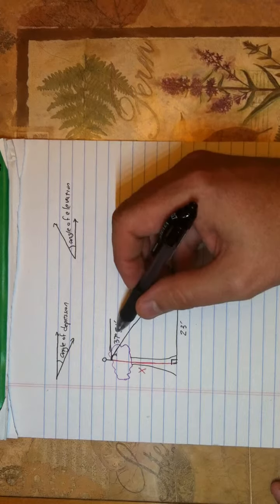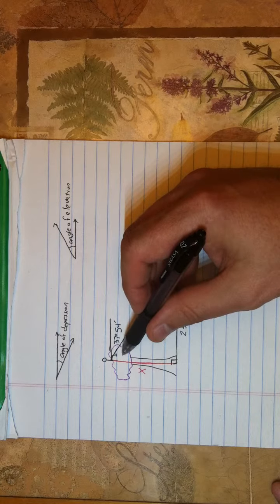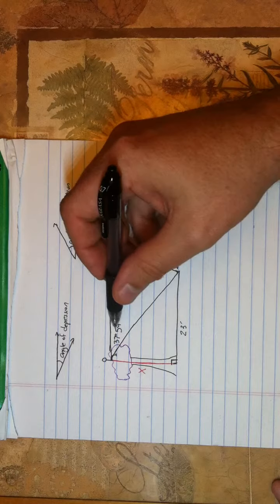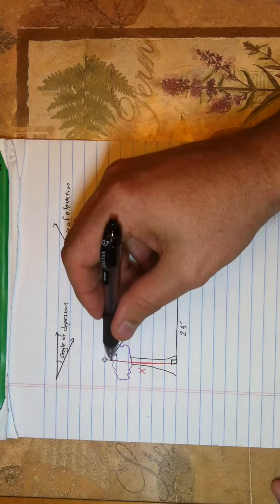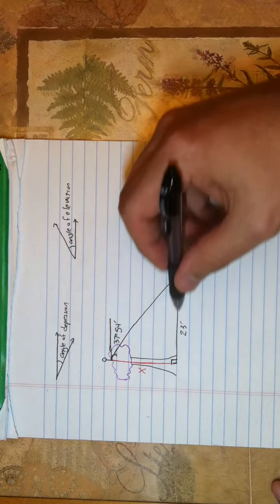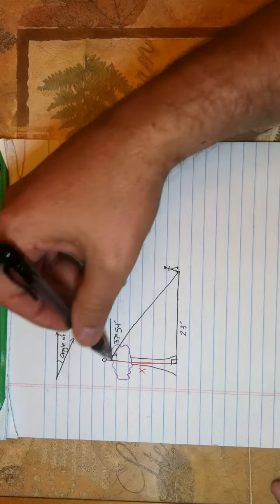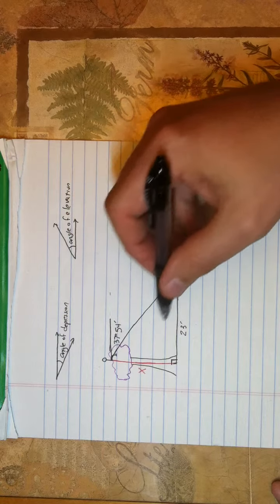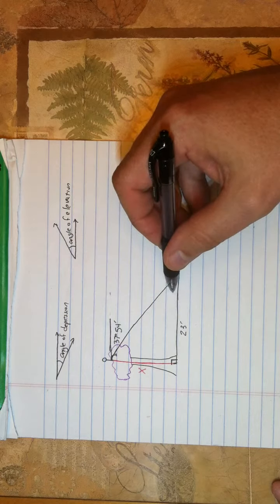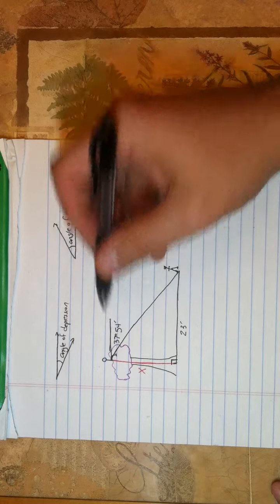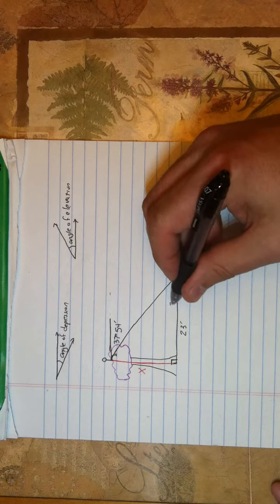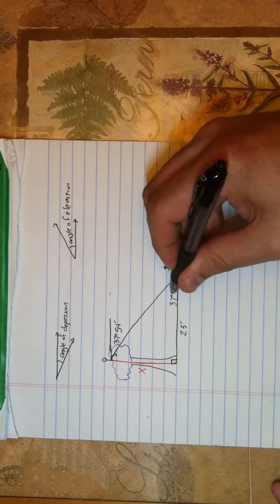So I have two options. I can subtract from 90 and find this angle, which is in the triangle, or probably much easier, I can take advantage of the fact that the two horizontal lines are parallel. So since these horizontal lines are parallel and they're cut by a transversal, that means that these two angles are alternating interior angles. So since this is 37 degrees 54 minutes, this must also be 37 degrees 54 minutes.